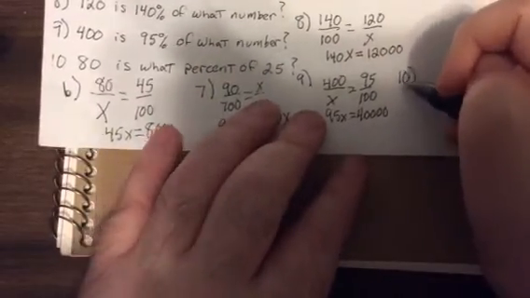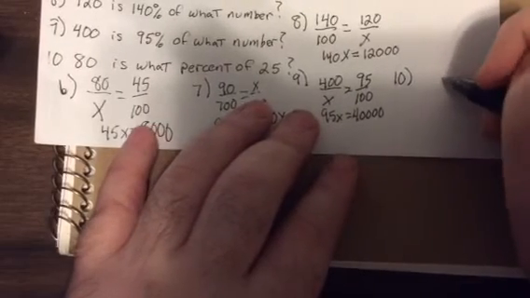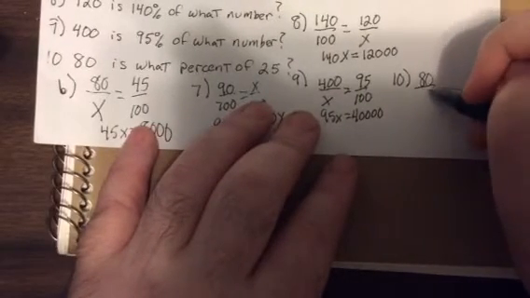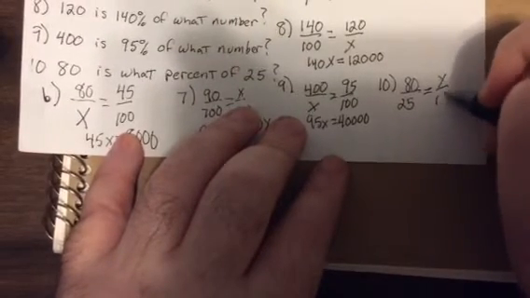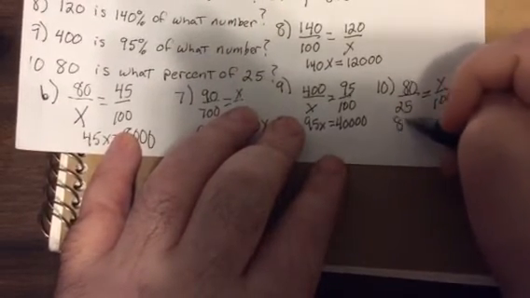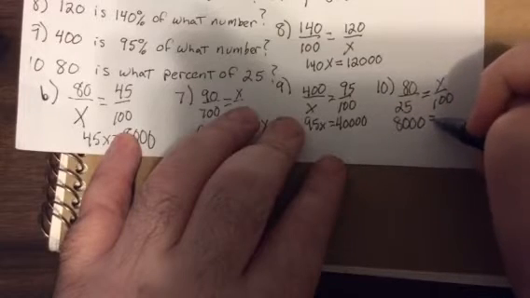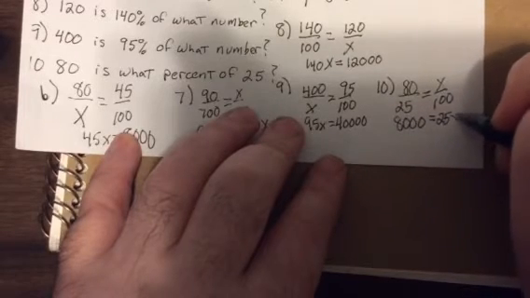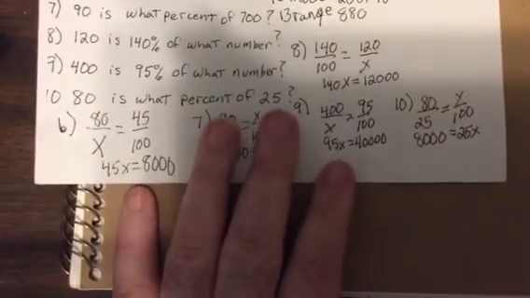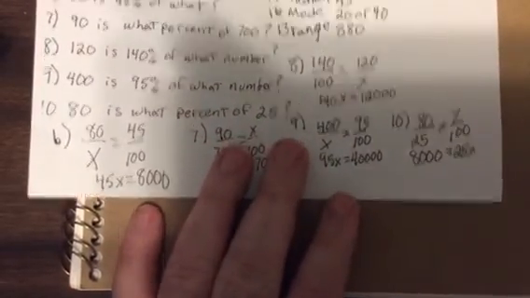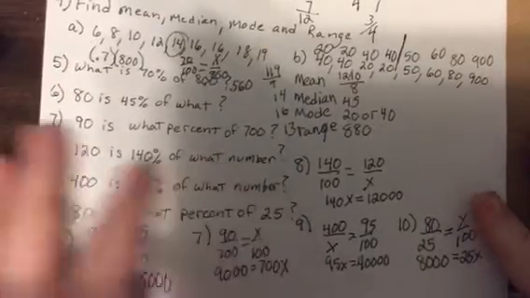And 10, 80 is what percent of 25? So 80 is what percent of 25 is the whole, x over 100. So it'd be 8,000 equals 25x. Divide both sides by 25. So I'm going to have to buy me a cheap calculator so I can do both the things at the same time. But I think this is good enough.